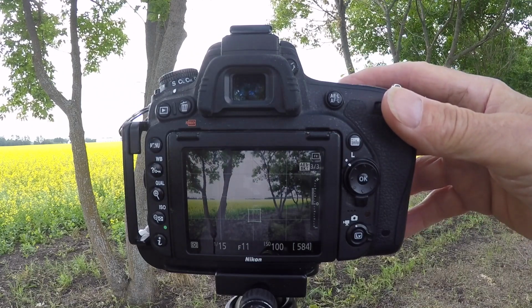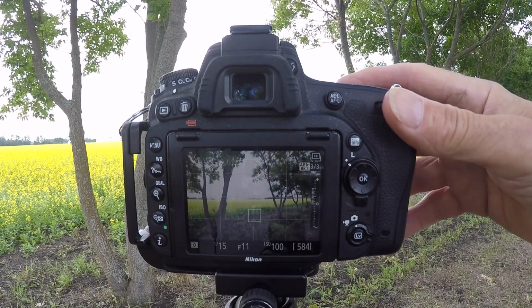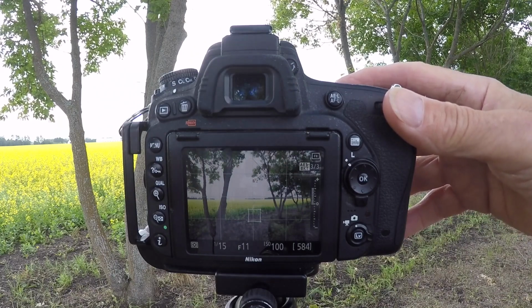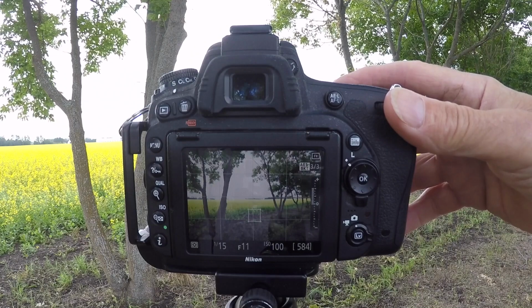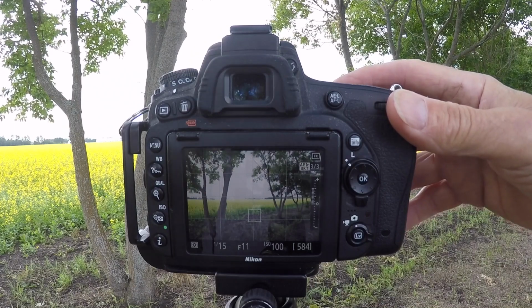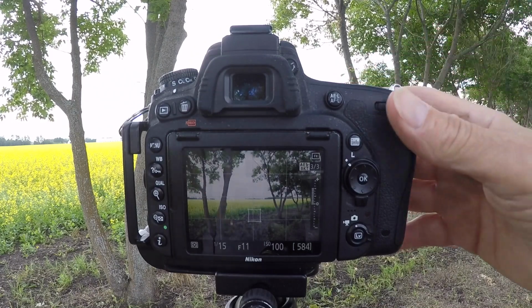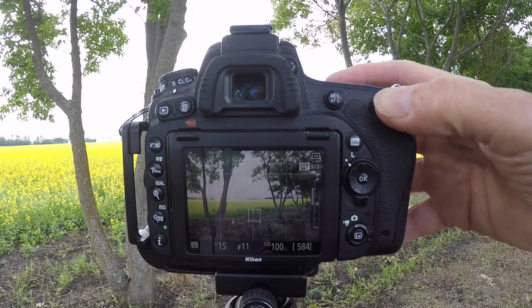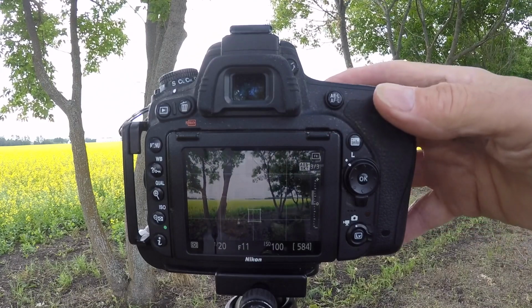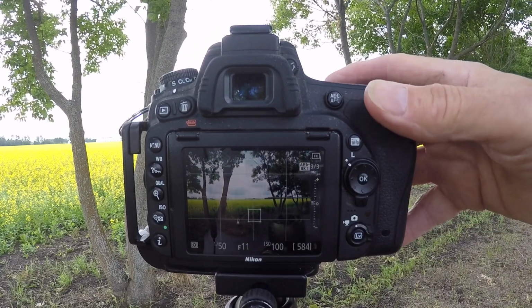So either switch your camera to manual, and also keep that one focus spot right there. If it does refocus, you'll still be on there, but you're better off just switching it to manual. So, okay, now let's get our exposure right again.